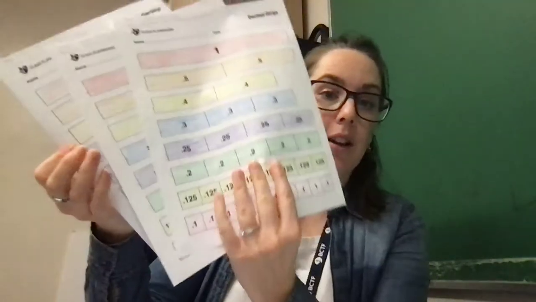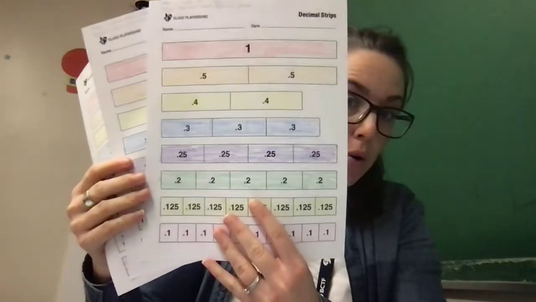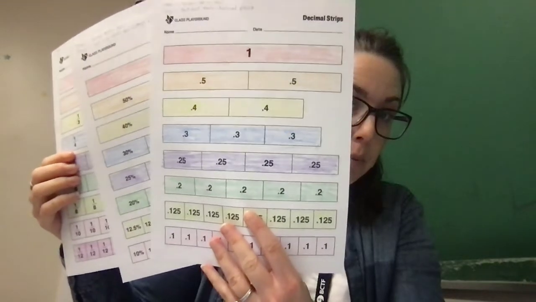So I've gone ahead and colored every single row of all of the fraction strips. So there's percentage strips and decimal strips. What I tried to do was color kind of each row the same color based on whether it was decimals, percentage, or fraction strips, if that makes sense.